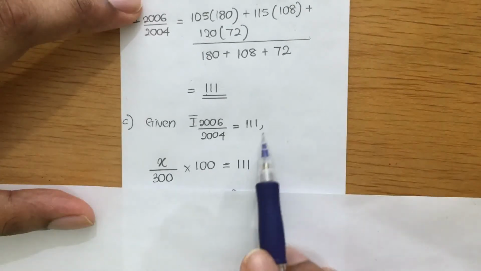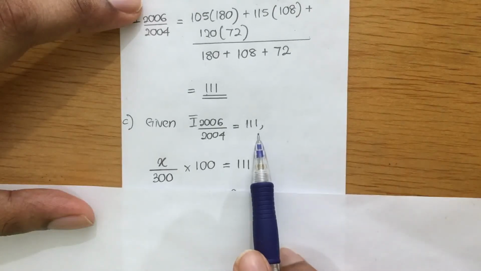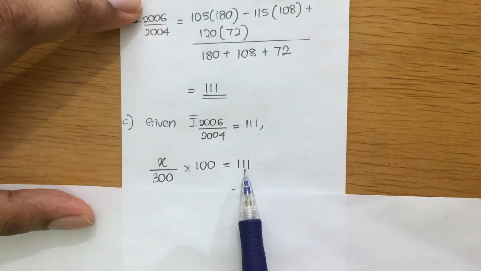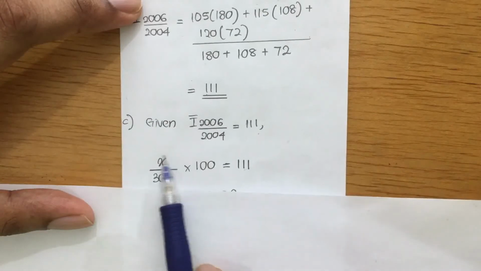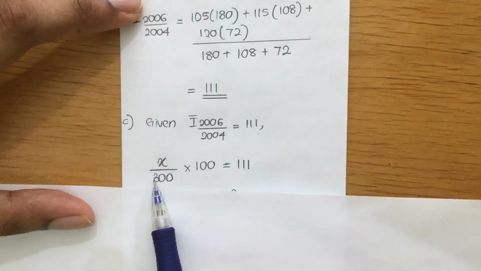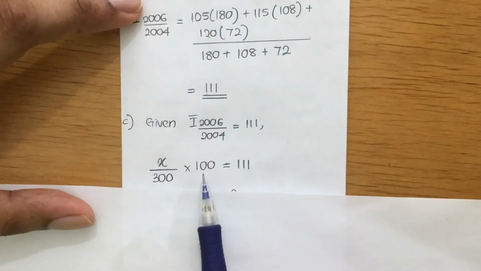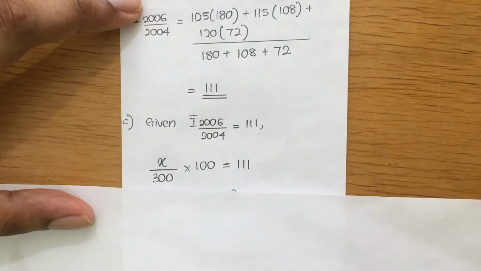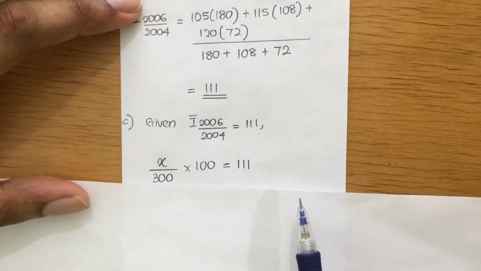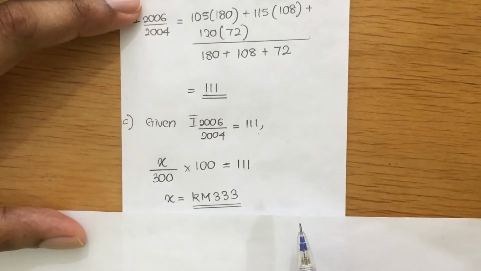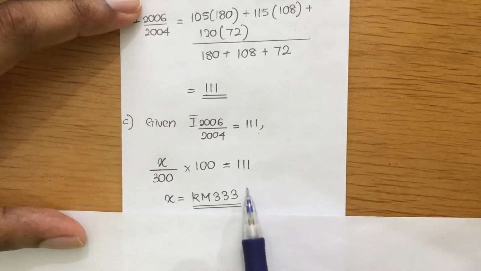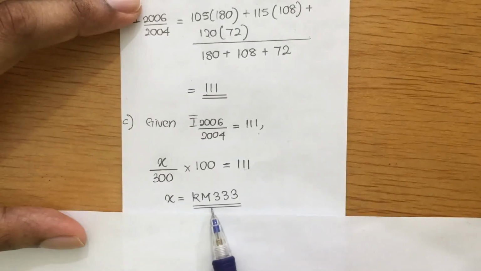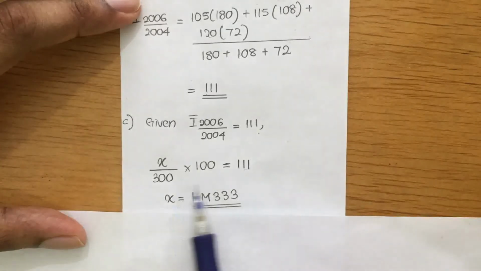So how to find it? We have already found the composite value over here, so we substitute over here, guys. So x over 300, because we don't know x yet. So x over 300, you times it by 100 equals 111. So you calculate this, you should get the corresponding selling price of the electronic equipment equals 333 ringgit. So this will be your final answer.